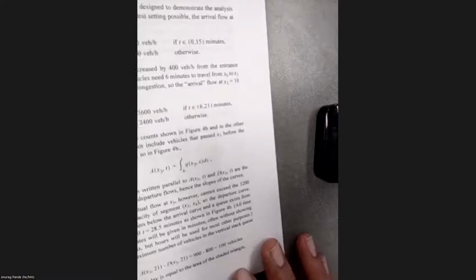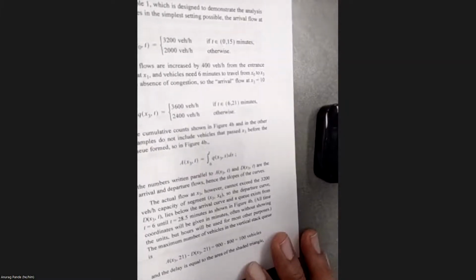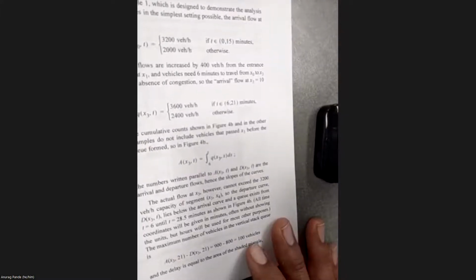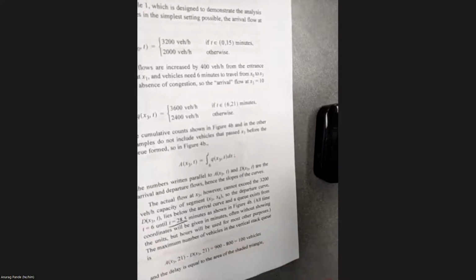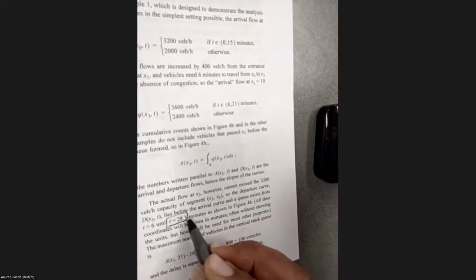So first of all, what's going to be the length of the maximum Q? Okay, if we take the approach that we are taking for our homework and solve this problem, we figure out that t equal to 28.5 minutes is when the Q completely dissipates.